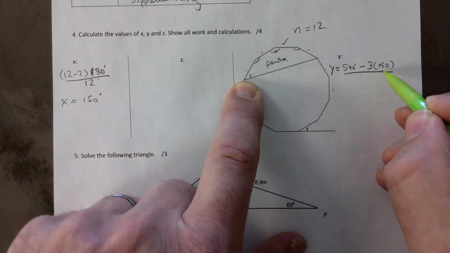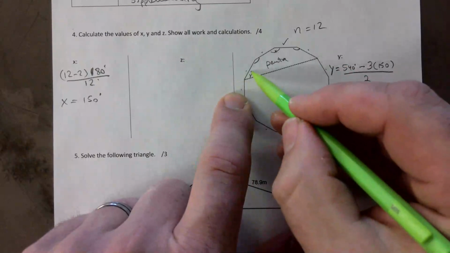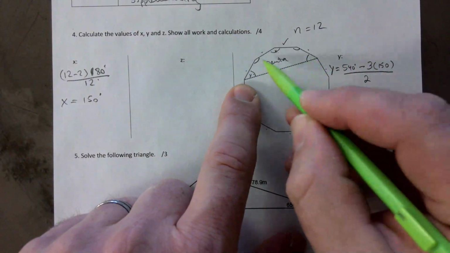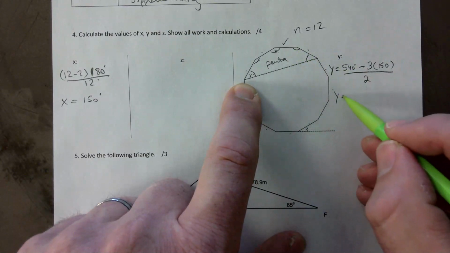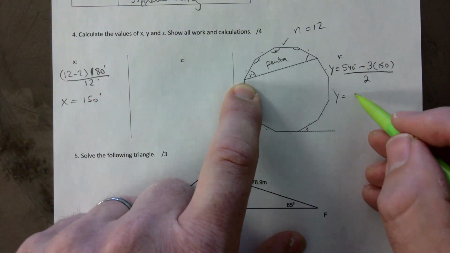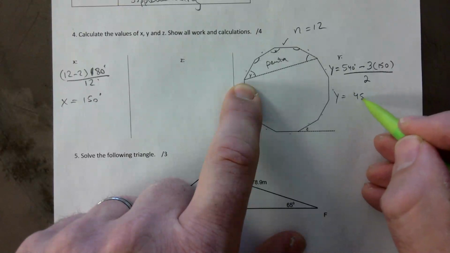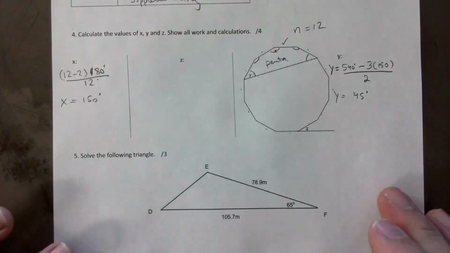So I just subtracted like that, and then I split everything in half because these two are the same. So I take away these 3 and then divide what I have left in 2. That would be 45, yes. I'm just going to give you the answer, but you got to be careful to do the top first, then divide by 2. Okay.